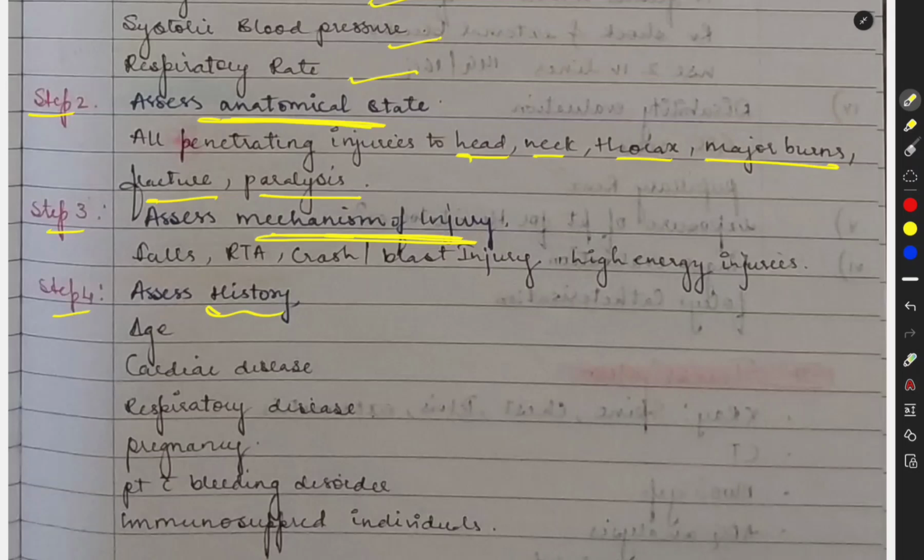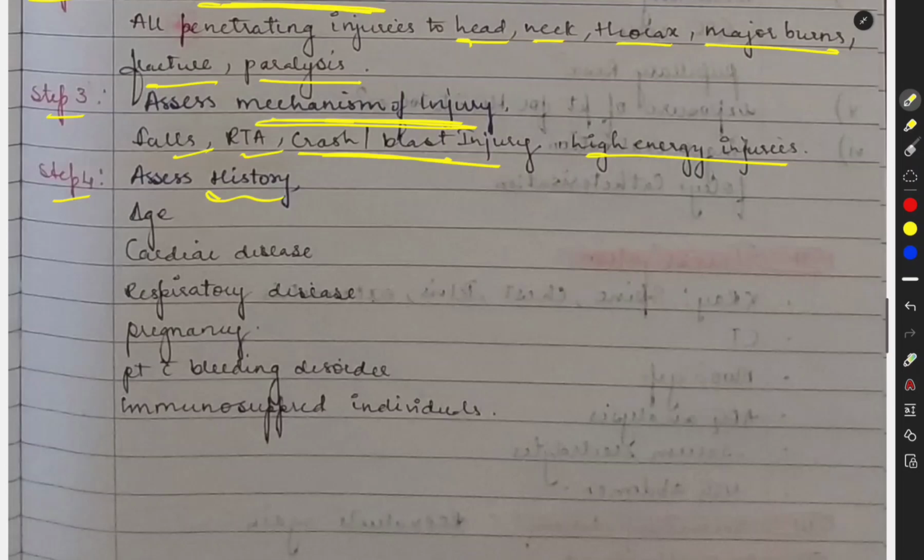Thirdly, you have to assess the mechanism of injury, either due to falls, road traffic accident, crash or a blast injury, or high energy injuries. Fourthly, you have to assess the history. What is the age of the patient, gender of the patient, any cardiac disease or respiratory disease the patient has, if the patient is pregnant, or has any bleeding disorders. Immunosuppressed individuals should also be taken history.